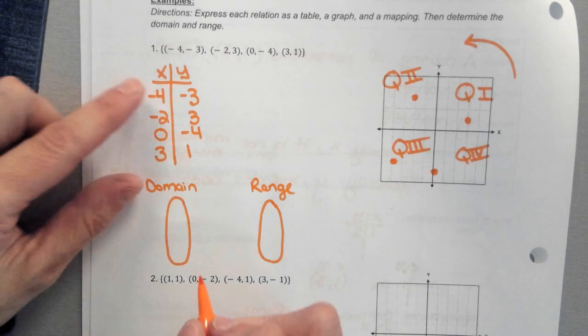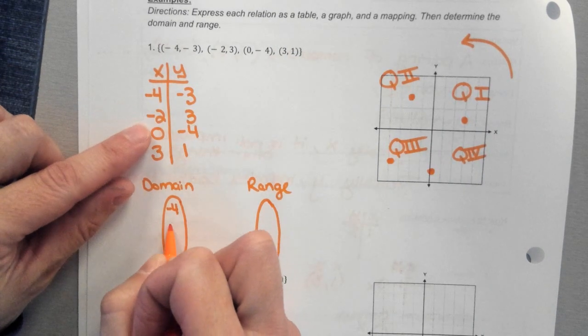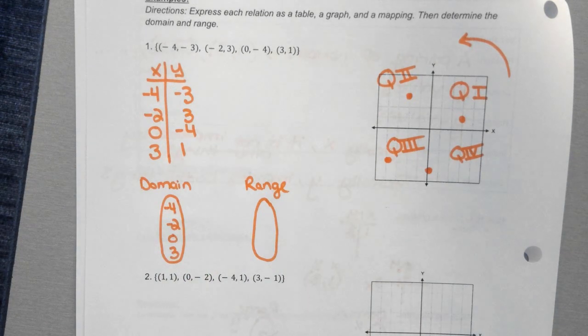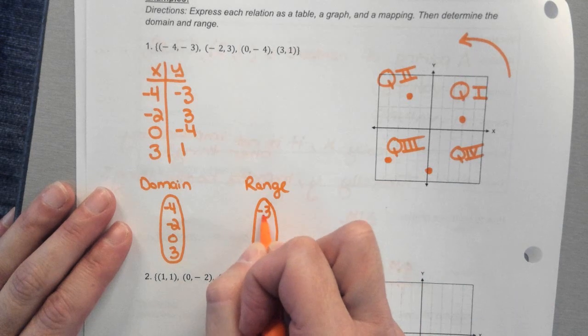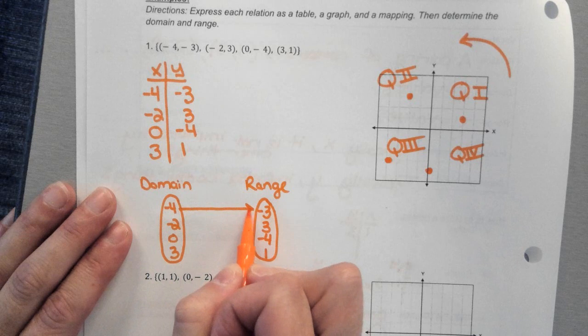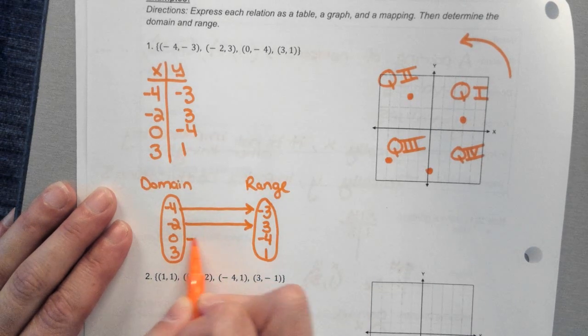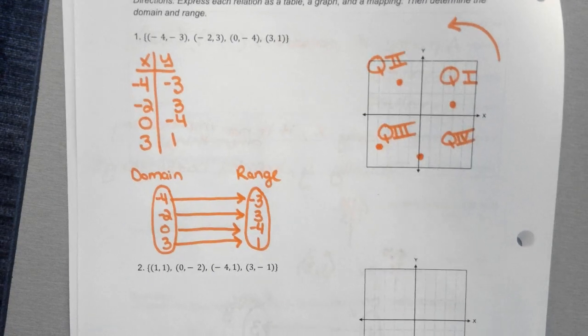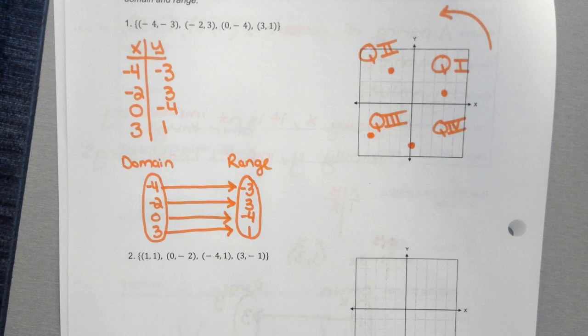All right, so I'm going to go -4, -2, 0, and 3. So those are the values that are in my domain, because those are my X values. And then the range are my Y values. So I'm going to plug in my other numbers over here. -3, 3, -4, and 1. So this goes with this. This matches to this. This matches to this. This matches to this. So you show what value matches to the other.